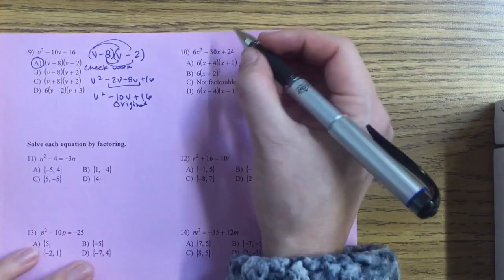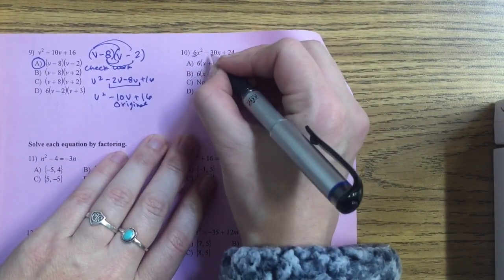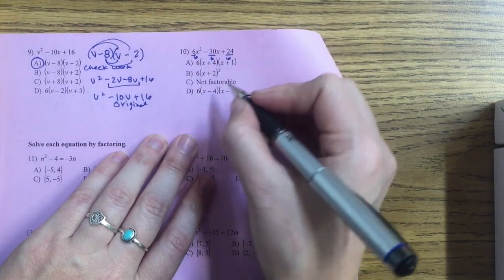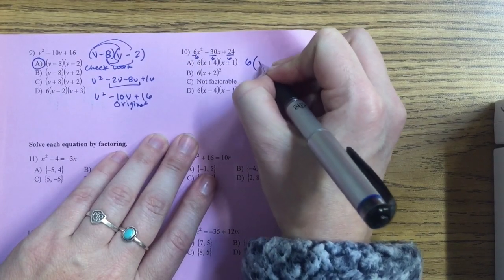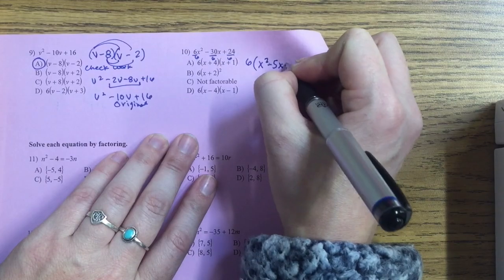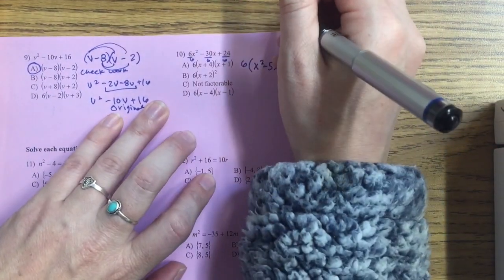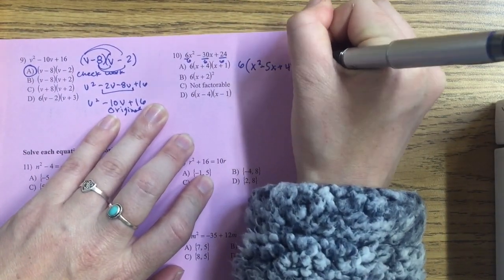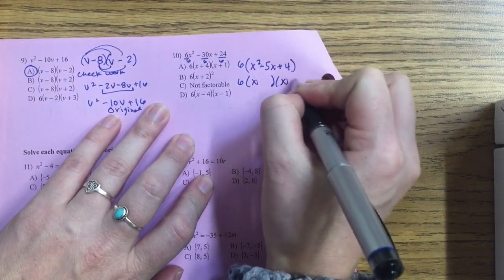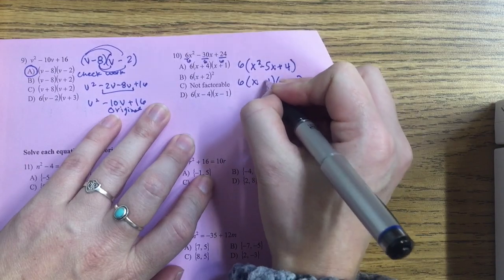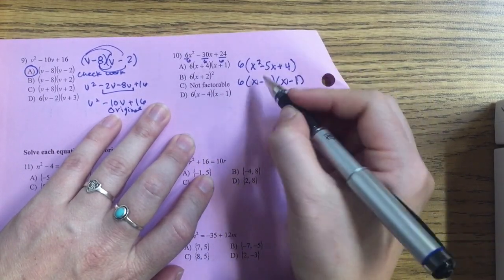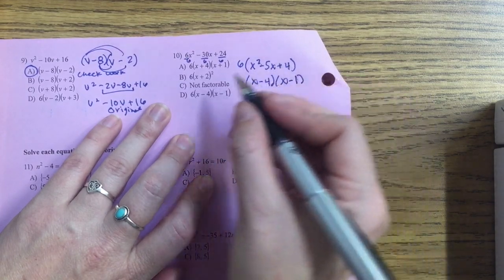On this one, I can take out a 6. So if I take out a 6 from every term, I would be left with x squared minus 5x plus 4. Then I could factor to x and x in the front, 4 times 1. And to get negative 5, I'd have to do both negatives. They add up to negative 5.